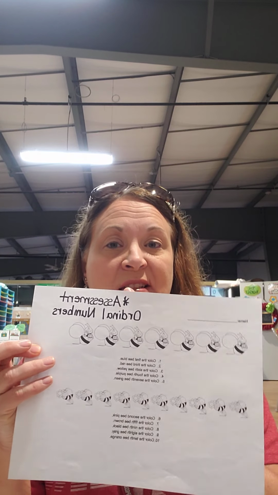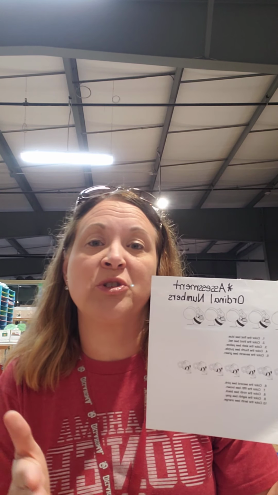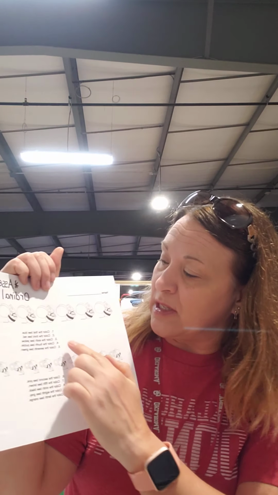And then this is actually something I want you to do on your own. It's an assessment, and I need this one back. And it's with ordinal numbers. And ordinal numbers are when you say something is either first, third, sixth, fifth, second, etc. So your parents can read.